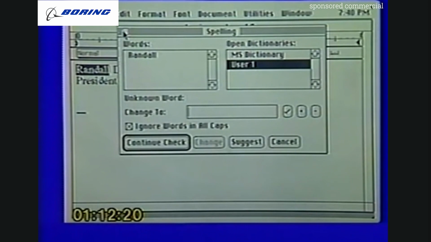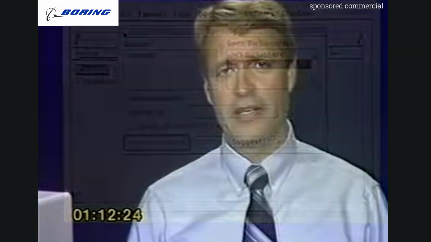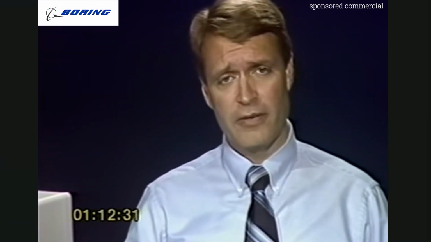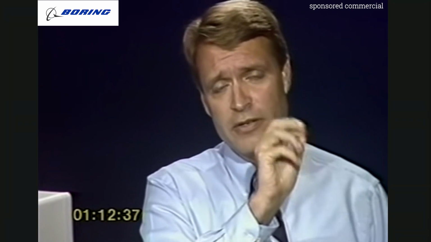Let me go over that again just for some of you. When you finish and you have put a word into the User 1 Dictionary, you clicked on User 1, then you click on plus. When you finish the document, you'll find a brand new little icon that'll say User 1 Dictionary. Take that icon up and put it in your System folder. Now from now on, every time you want to put a word in that dictionary, it will automatically open that dictionary and put that word in it.